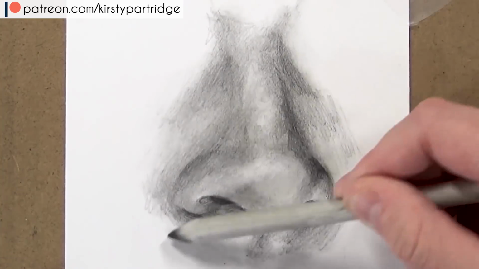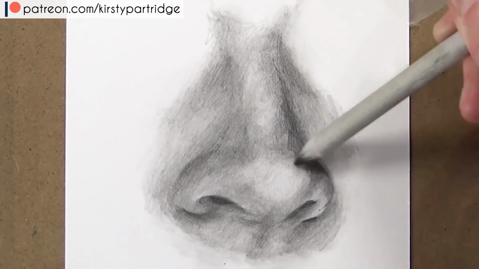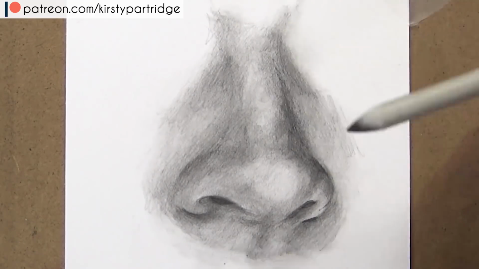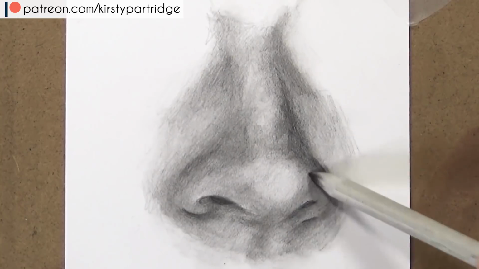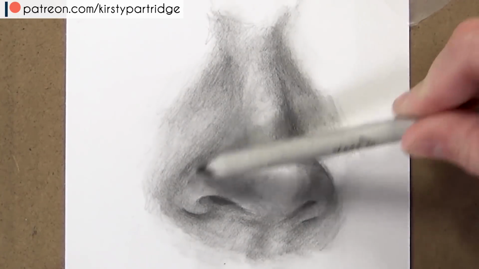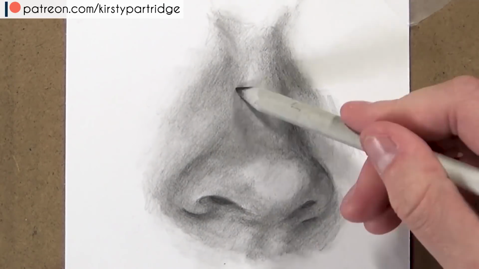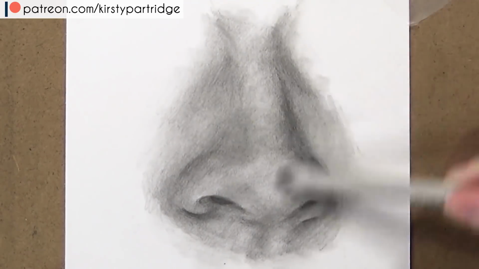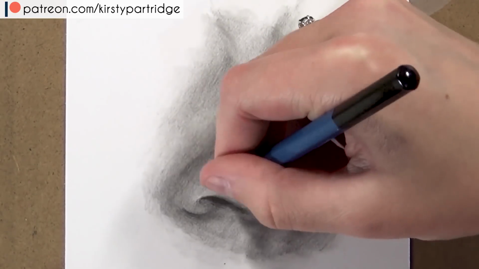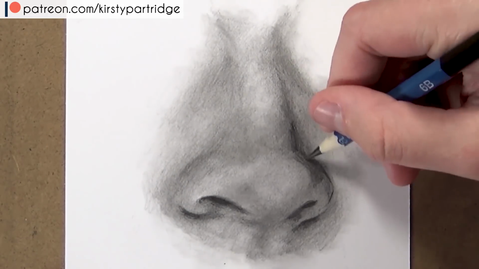So once I've built up another layer of those shadows, again I'm going in with that blending stump. I'm leaving it dirty, it doesn't matter if it's not clean, and I'm just going back in and blending over all of those shadows that we added. And once you blend it out, you can see that it becomes slightly lighter because you've smudged all of the graphite around. It's not all concentrated in one area. You've smoothed it out, so it does lose its definition a bit, so you have to go back in again and build up those shadows once more.